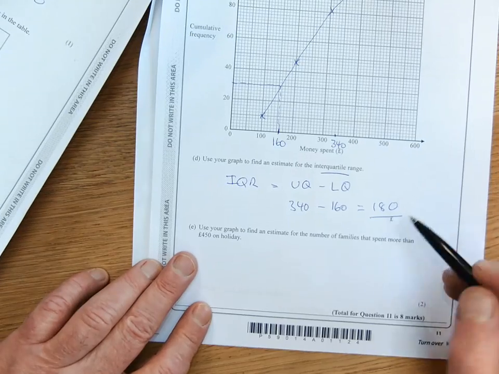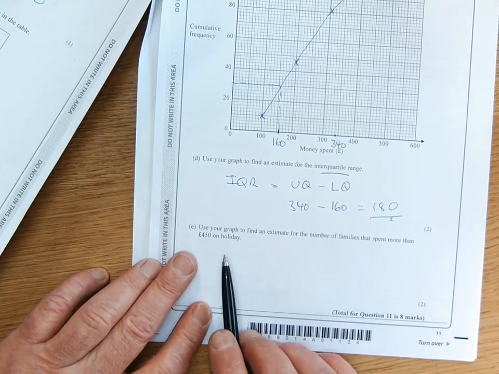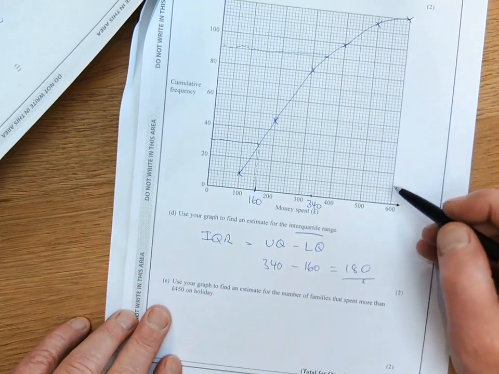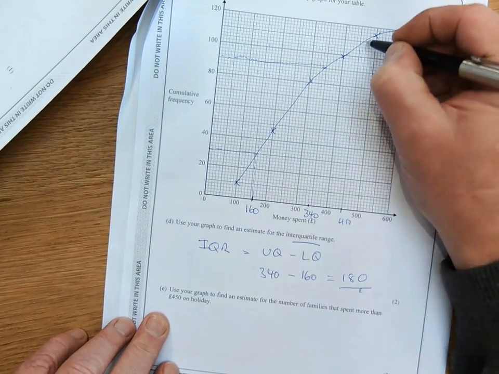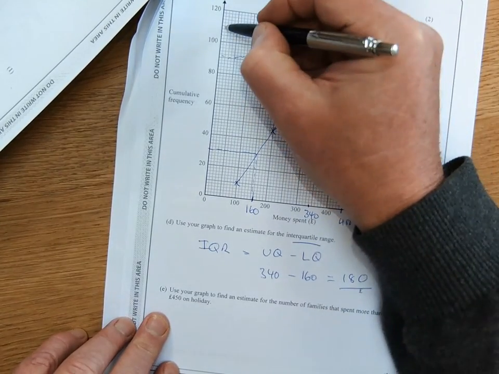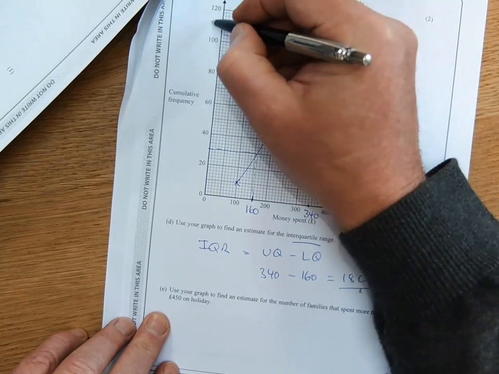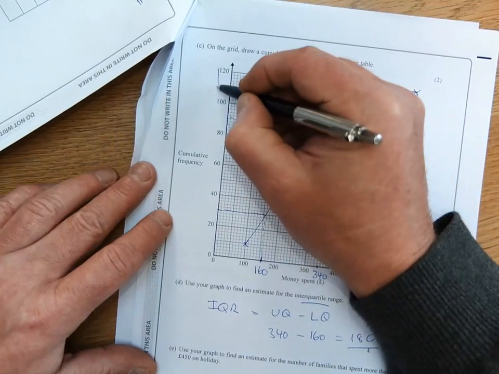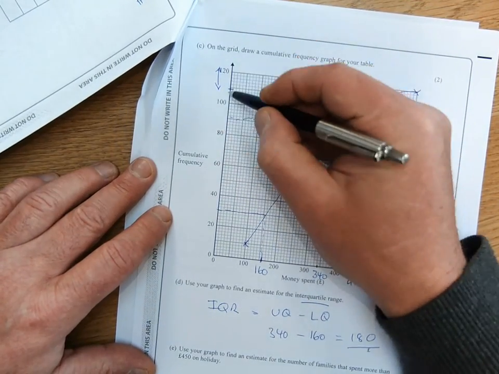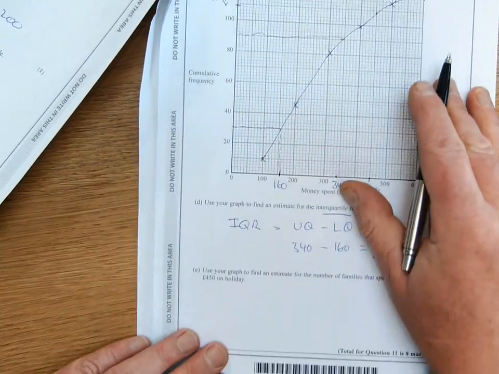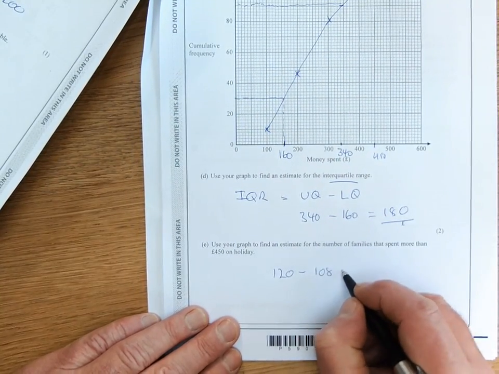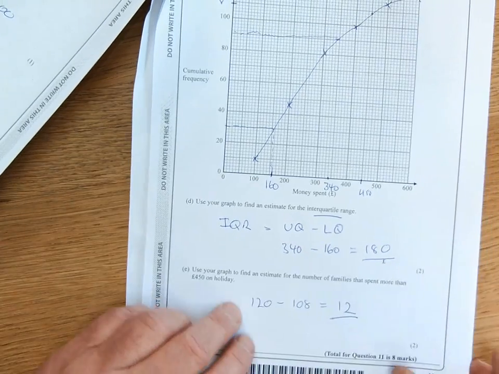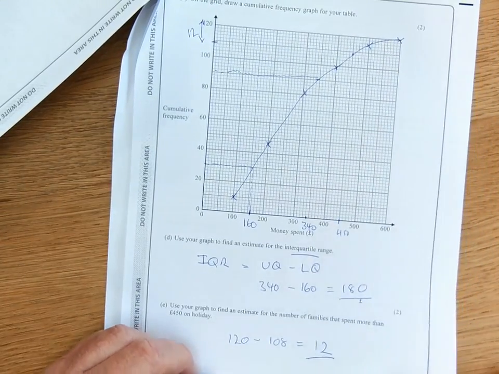Then the last question on this one, use your graph to find an estimate of the number of families that spent more than £450 on holiday. So 450 is here, so we go up to there, and you can see going along there. Now that's the distance there, and it's more than, so it's above this, so it's 12 people. So 120 minus 108 equals 12. Okay, nice easy question, 8 marks, great.